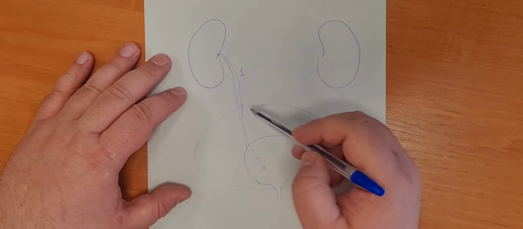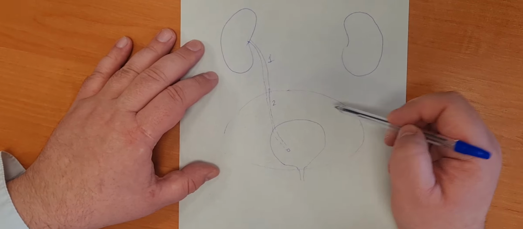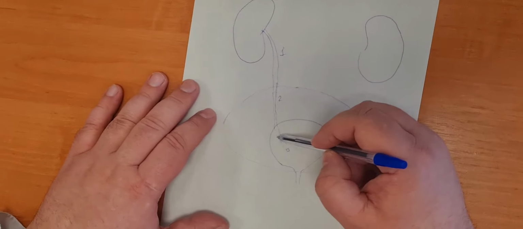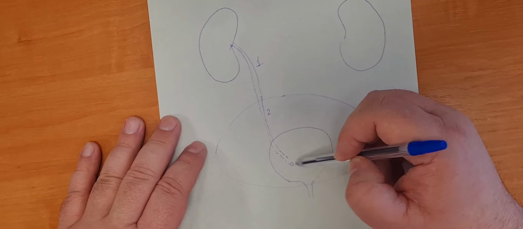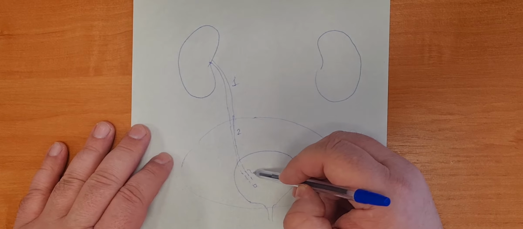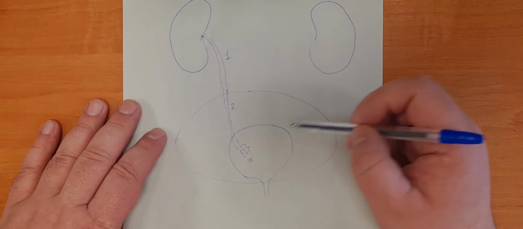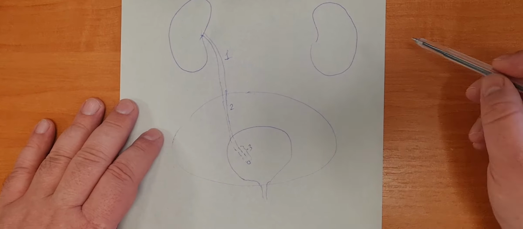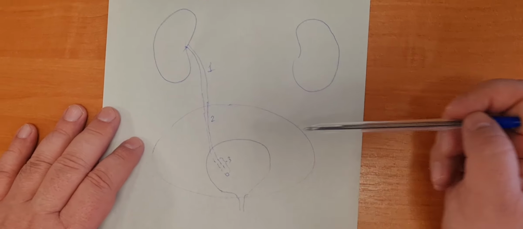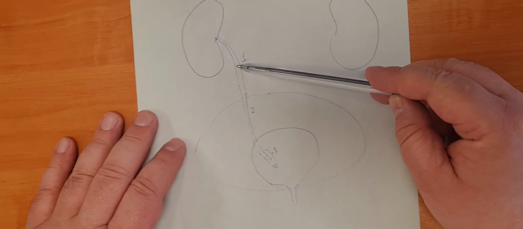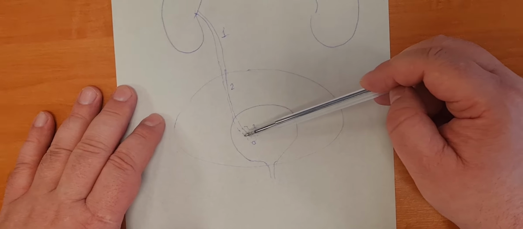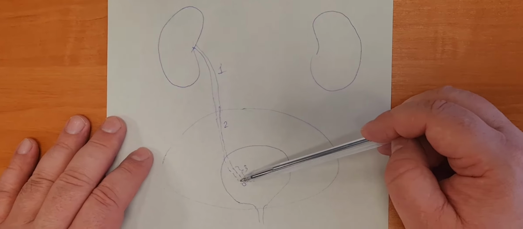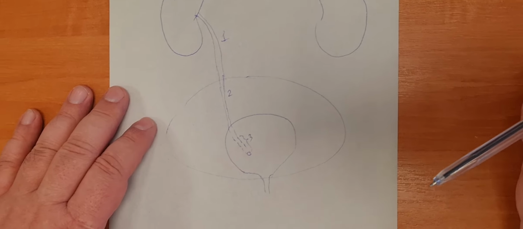That is first. Second is pars pelvina in the true pelvis. And the last part, in the wall of the urinary bladder, is nearly 2 centimeters in the urinary bladder, that is pars intramuralis. There are 3 departments in the ureter: abdominal part, pelvic part, and pars intramuralis in the urinary bladder.